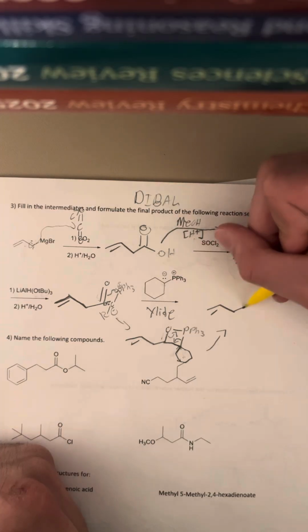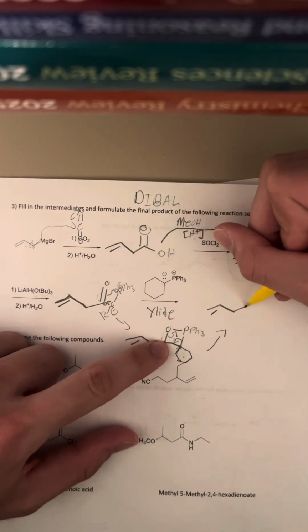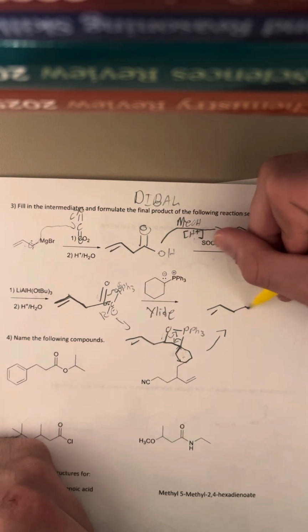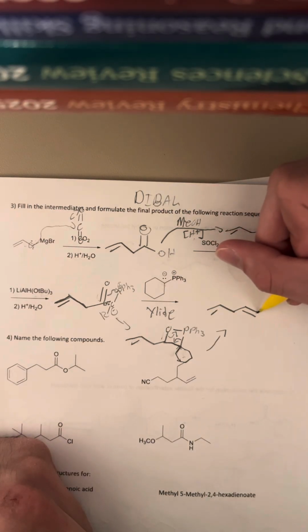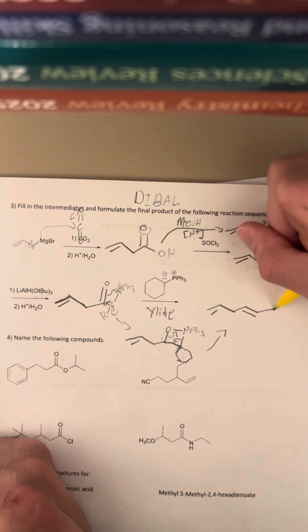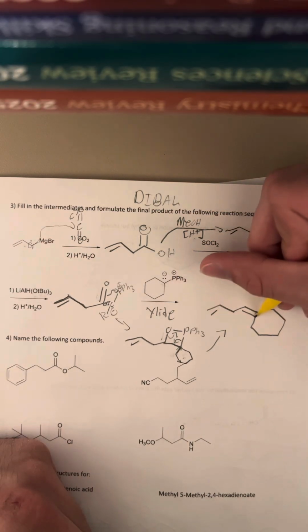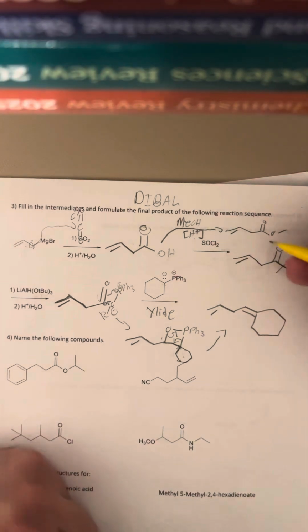Let's count our carbons. We go here, here, and then we go to the cyclohexane ring. Yep, so that's what we get.